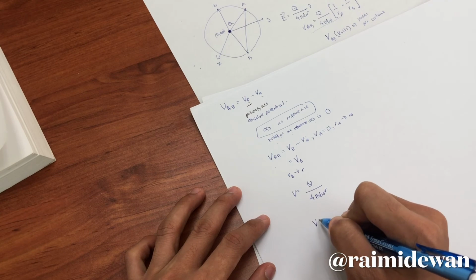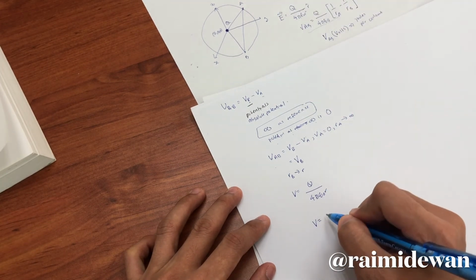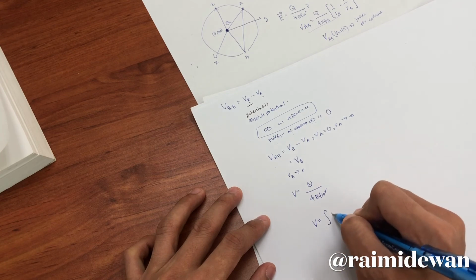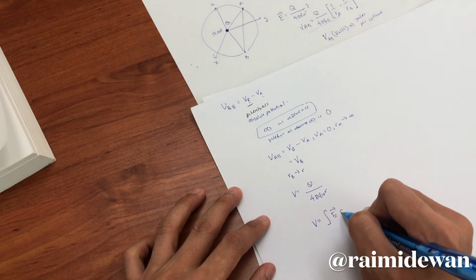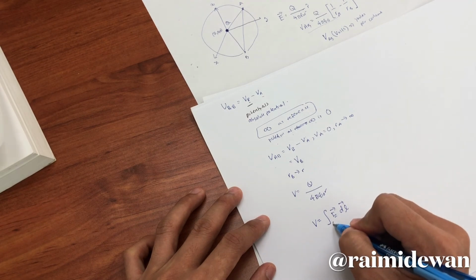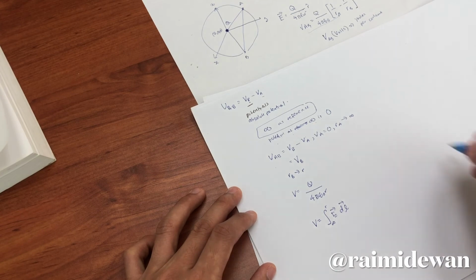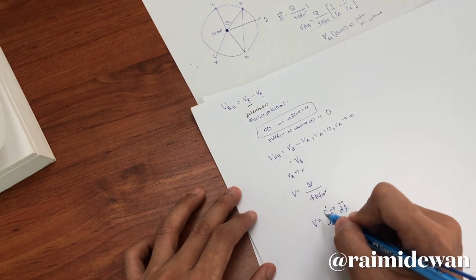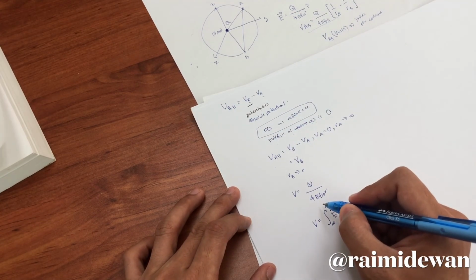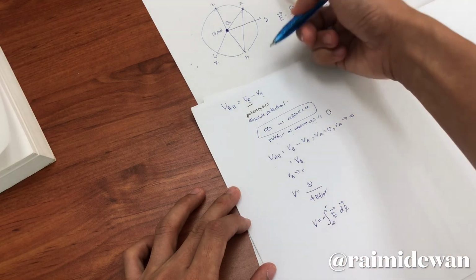Referring to the same here, if you have your E and dl, and the charge is moving from infinity to a certain radius, imagine the radius of B, you have your negative here.